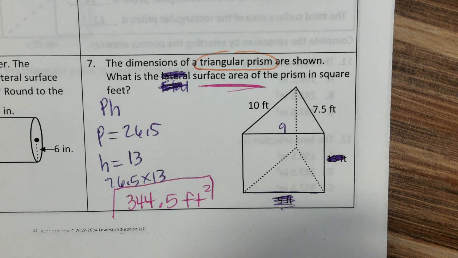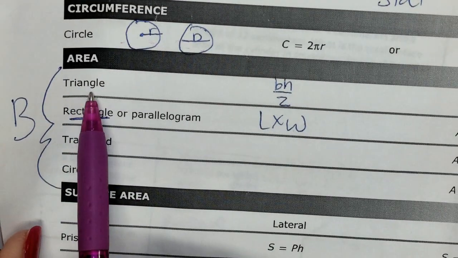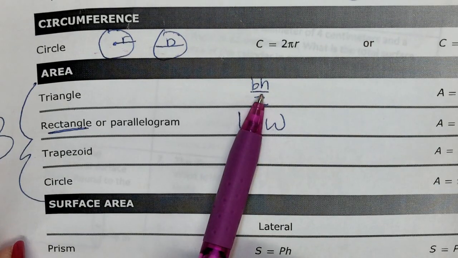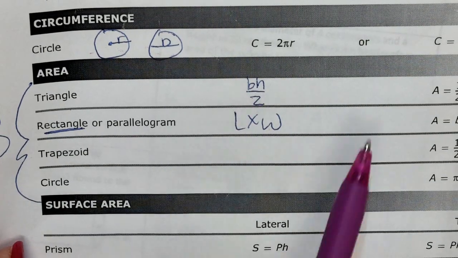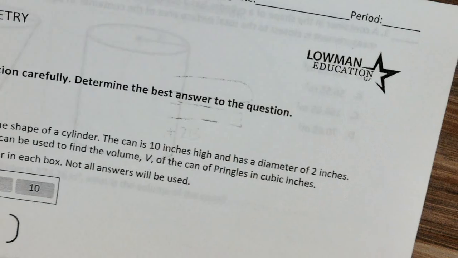Now, if you need big B, are y'all listening to me? If you need big B of a triangular prism, you go to this section and you use what formula? BH over 2. Remember that the 2 numbers you'll use are the 2 ones that make the right angle from the triangle.